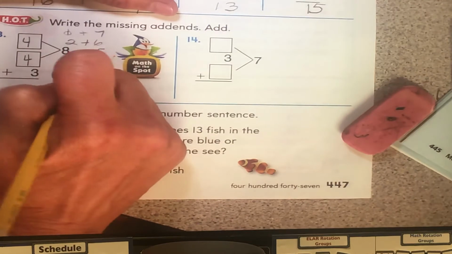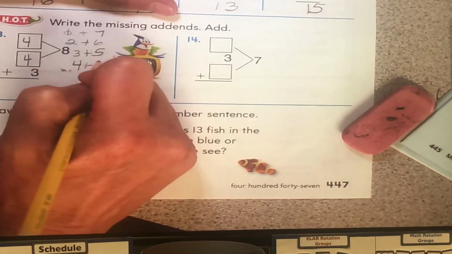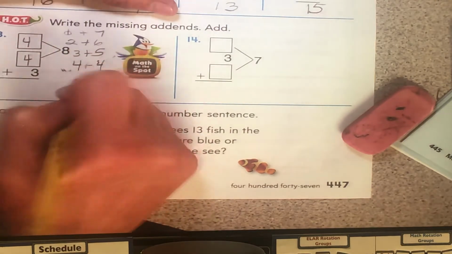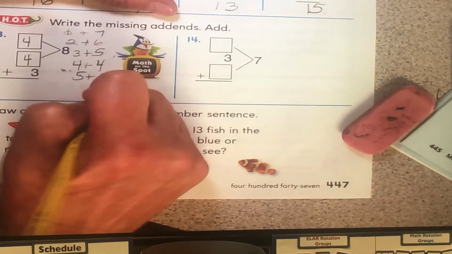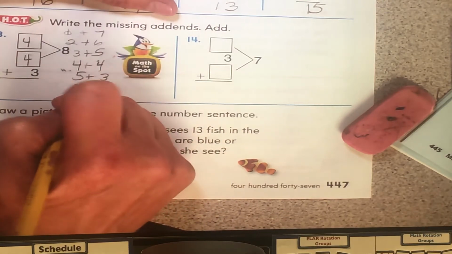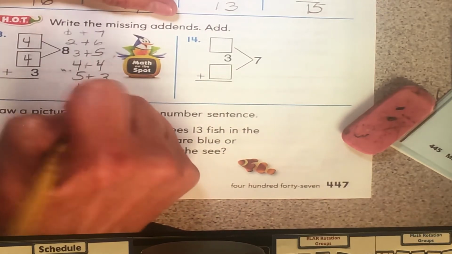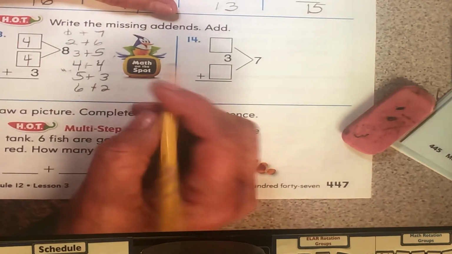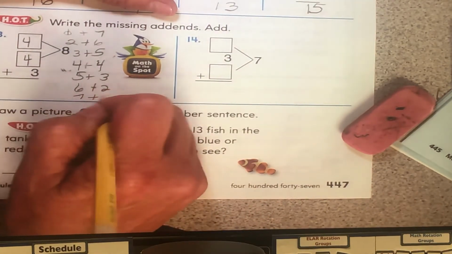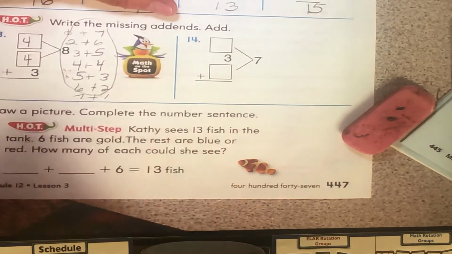Now, 4 plus what? 4. There's your doubles. That was what we did. 5 plus 3. I could have said 6 plus 2. I could have said 7 plus 1. Any of those would have been correct.